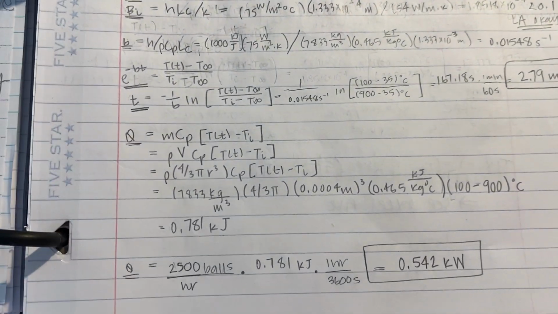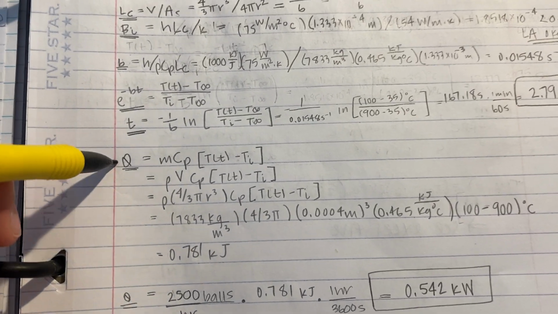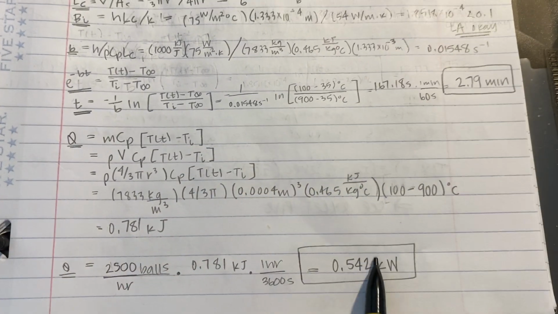And then to find the heat transfer rate, you have to find the Q for an individual ball and then just multiply that by this rate. And that's what you get.